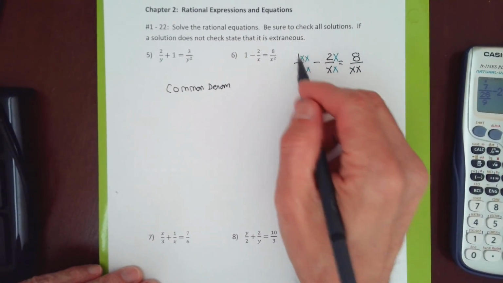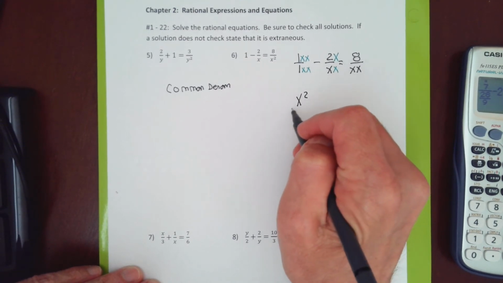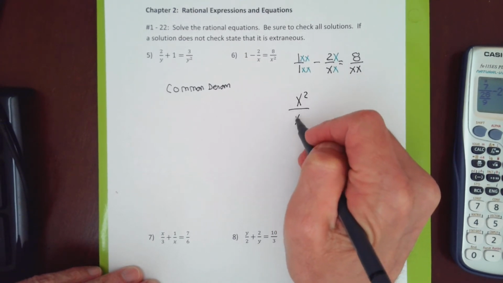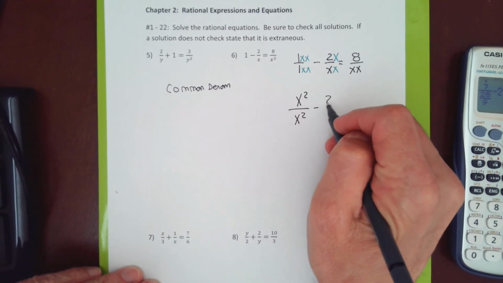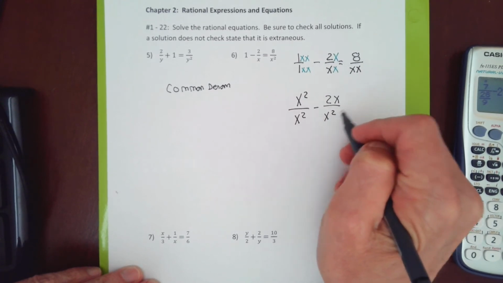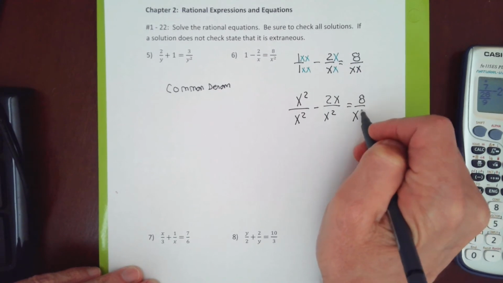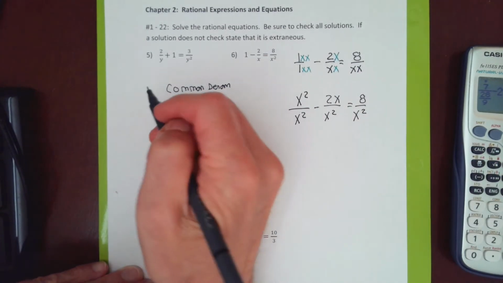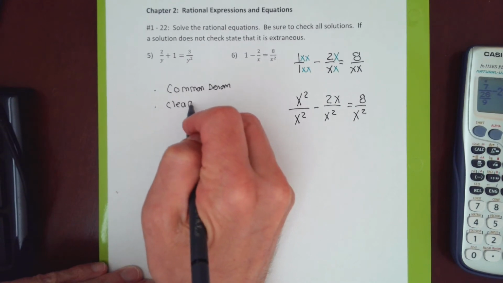Let me just clean this up a little bit. This numerator right here is 1 times 2x's. That's just x squared. The denominator is 1 times 2x's. That's just x squared. That's really 1. The middle fraction I can write as 2x over x squared. And to the right of the equal sign, I get 8 over x squared. So I've got my common denominators. Now I'm going to clear the fractions.